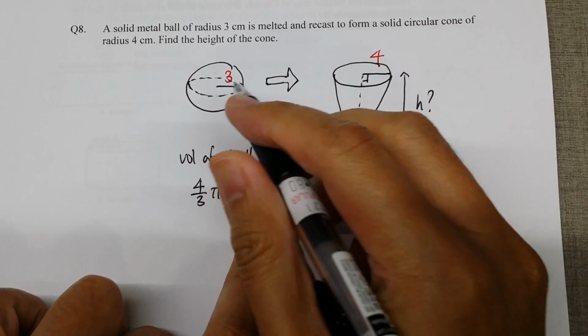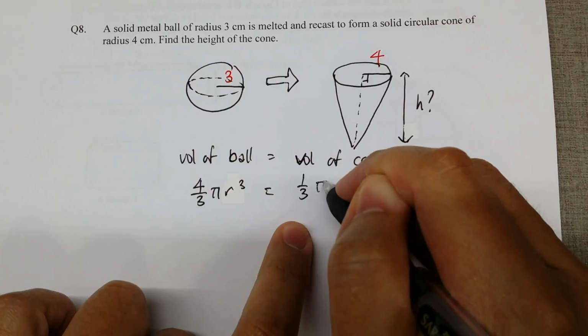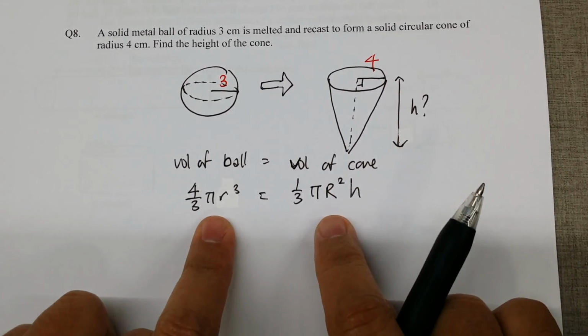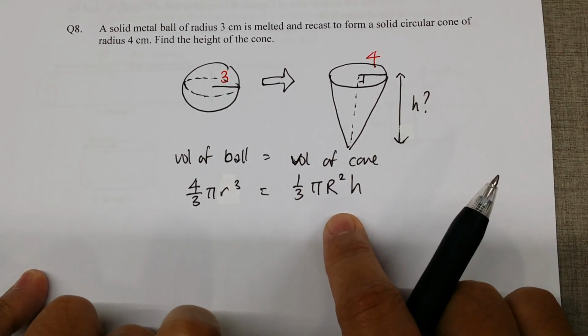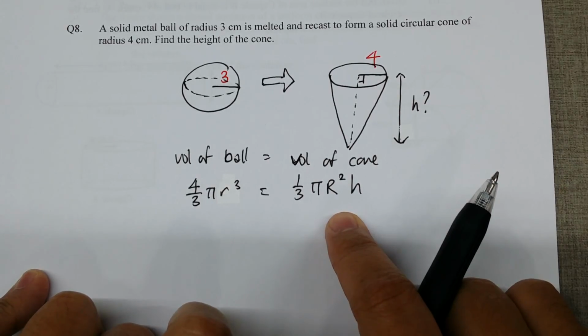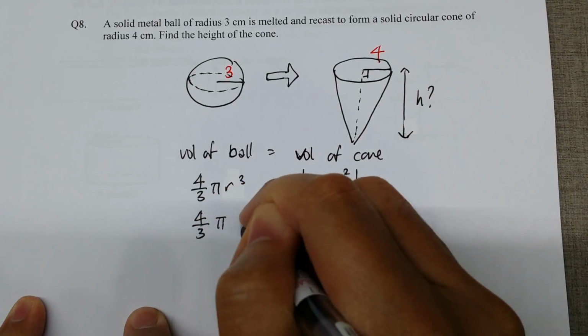4/3 pi r cube for the sphere. Cone will be 1/3 pi capital R square times height. I use different R because the radius are different. I said before already. 1/3 pi R square height. Sub in whatever value you know.